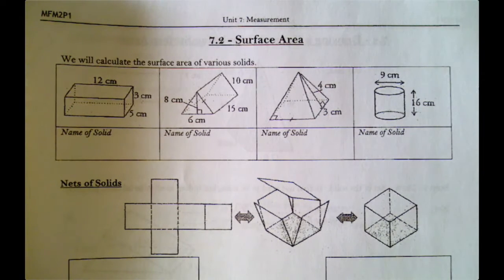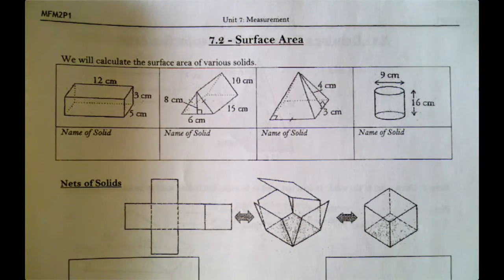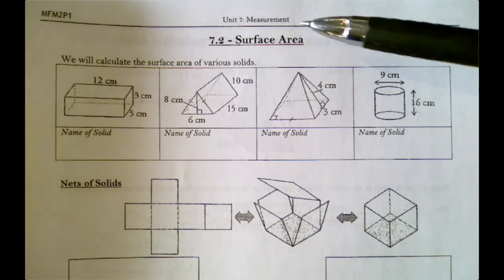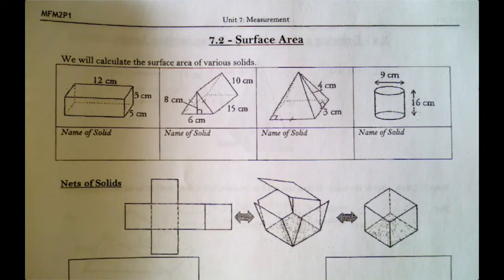Okay, this is lesson 7.2, and in this lesson we're going to look at calculating surface area. We will calculate surface area of the various solids, and here are 4 examples that we're going to calculate surface area of. We need to be able to identify them, and to be able to identify them we need to be able to name them.